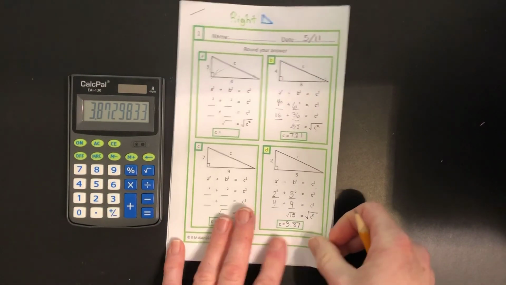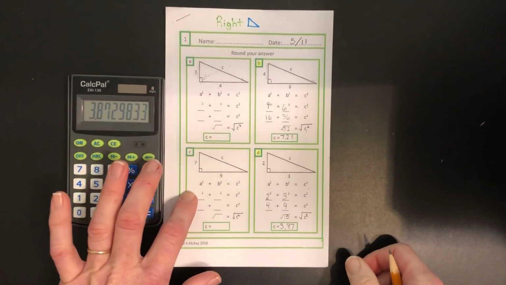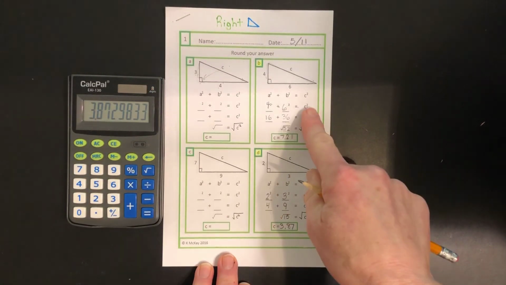All you need to do is A and C, which are done exactly the same way as B and D.